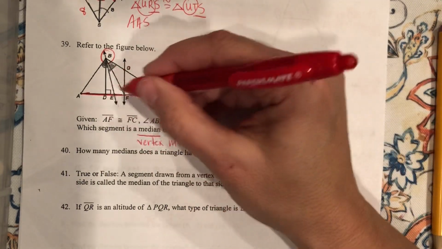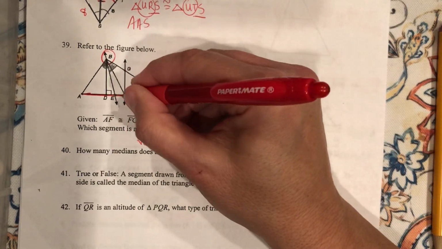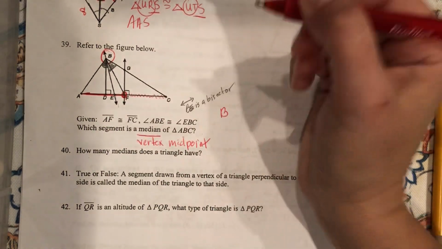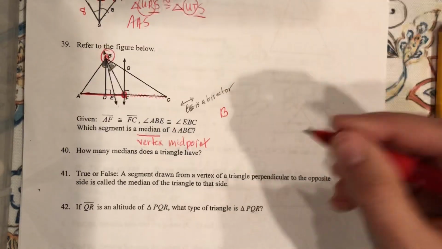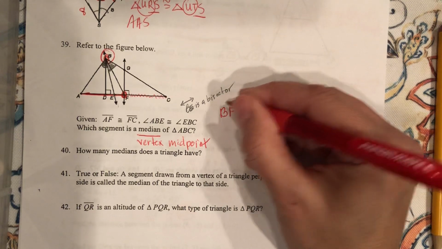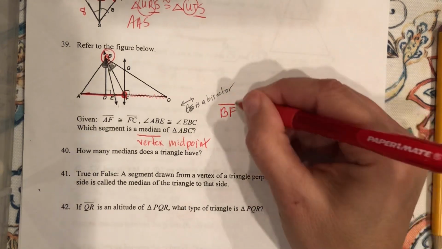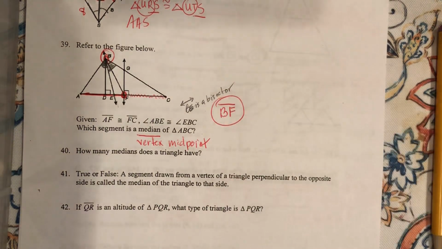Well, what does it tell you? AF is congruent to FC. So what's the midpoint? F. So your median is BF. Your BFF, okay? BF is your median. It goes from vertex to midpoint.